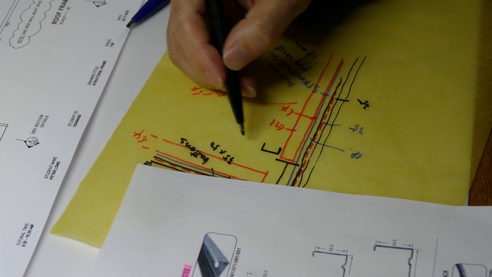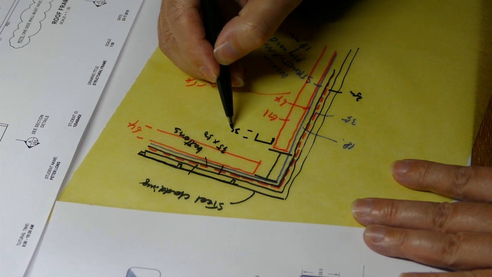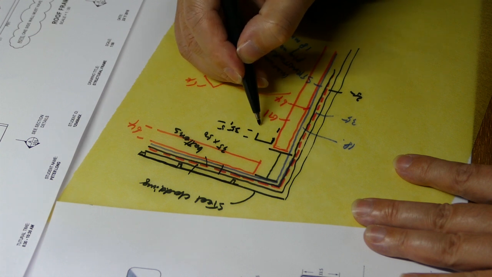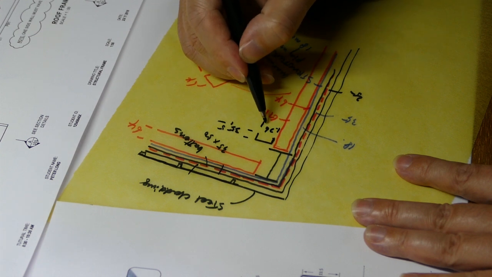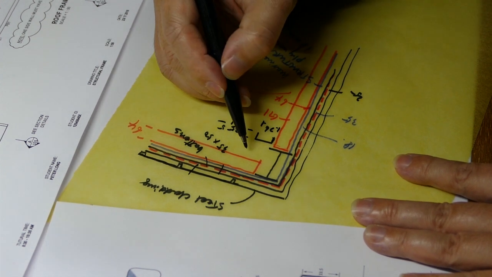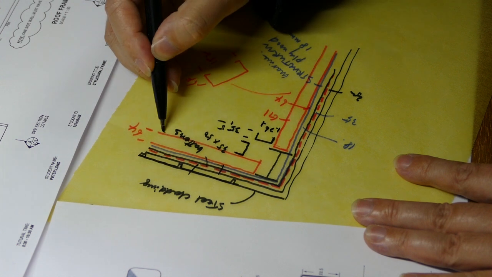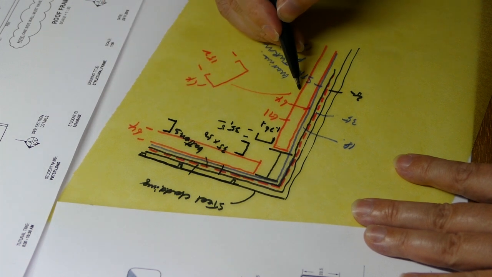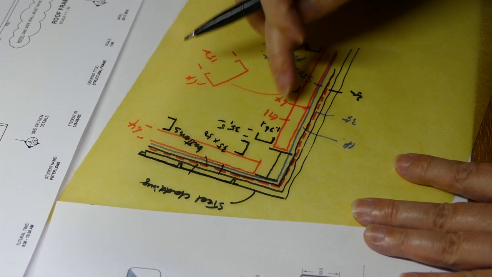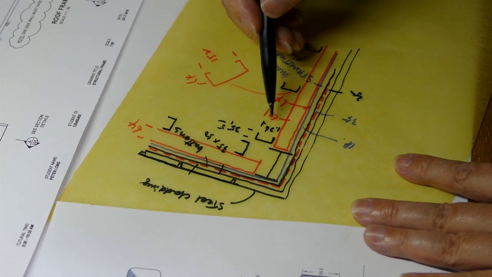This is a 35.5, but we'll draw 35, otherwise it looks too complicated. This is 76 millimeters. So that's what will happen. You do this side, same thing. It continues to go like that. So this is the wall metal stud along here. We already know all the sizes.